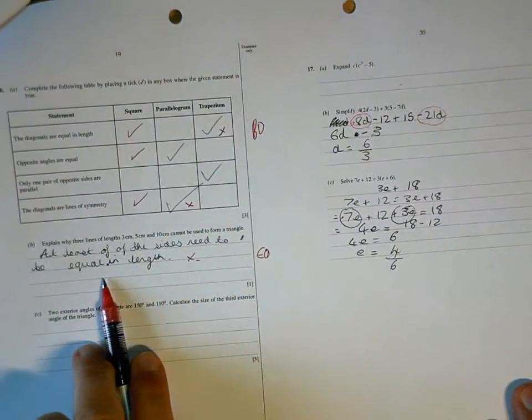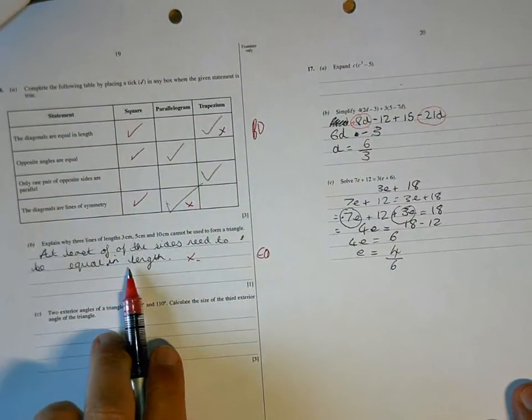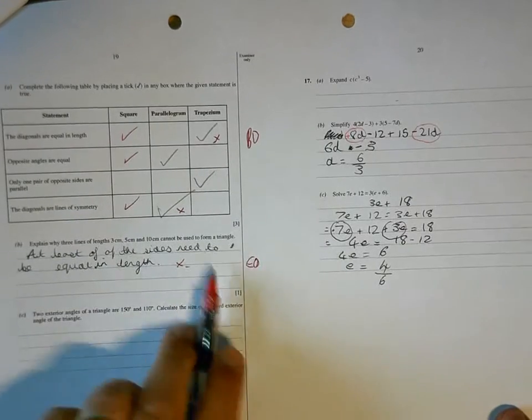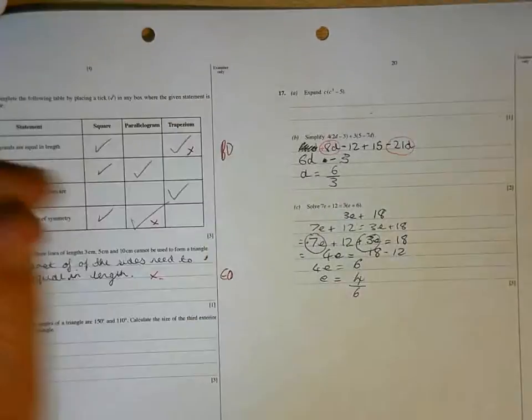At least one of the sides needs to be equal in length. No, that's not what we're looking for there. Take a look at my explanation for that.